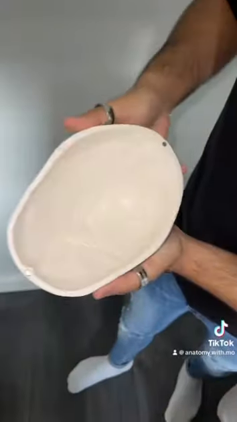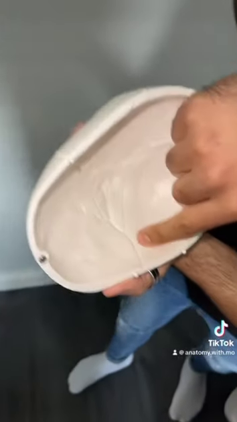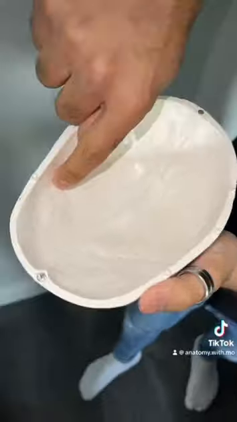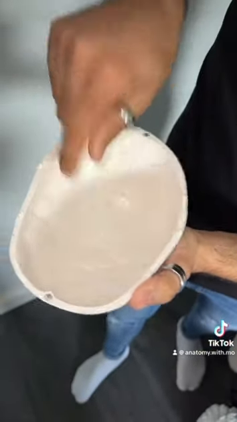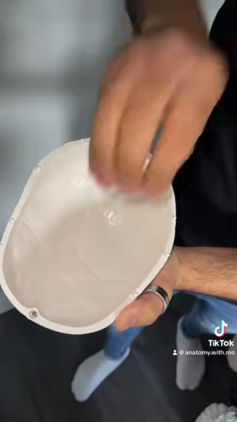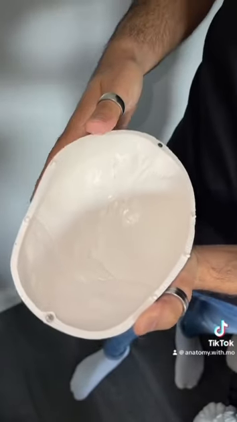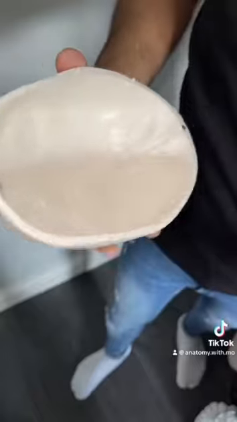If you were to look inside the calvarium, we'd see these little grooves. These little grooves are what we call the middle meningeal artery, which sits there and has this groove, and that supplies the dura of the brain, and that we will be talking about in another video.